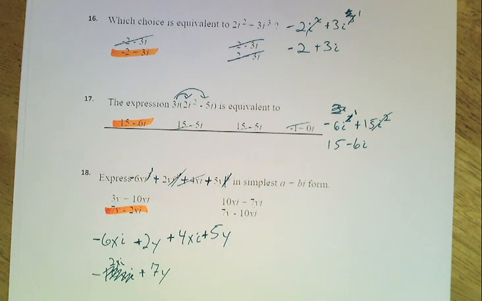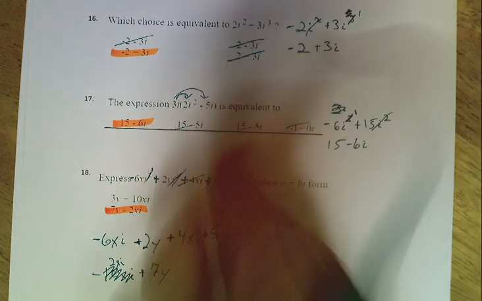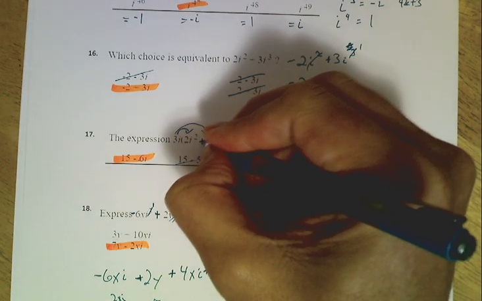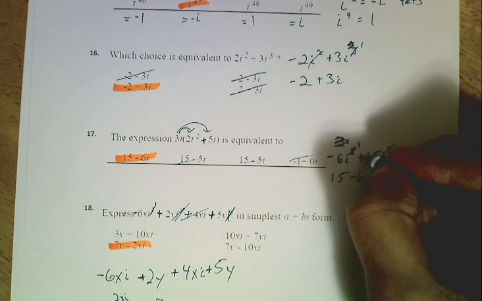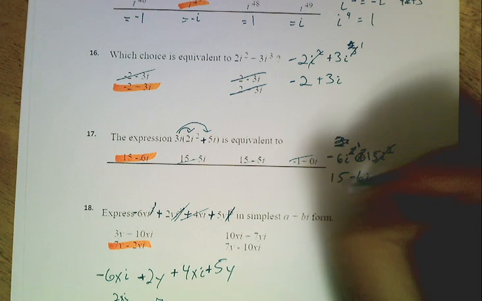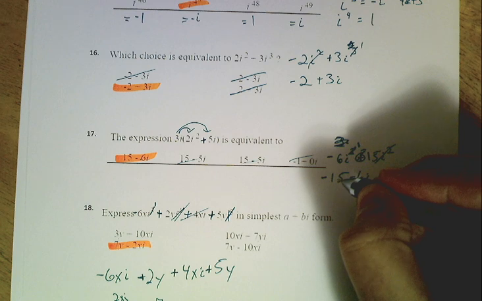Now I'm paranoid with the other ones faded as well. Yep, this one was faded as well. Sorry, going to go back. This one was faded. This should be a plus. So if that's a plus, that means that this would have been plus originally, and we should have changed it to a negative. So we should have a negative 15.